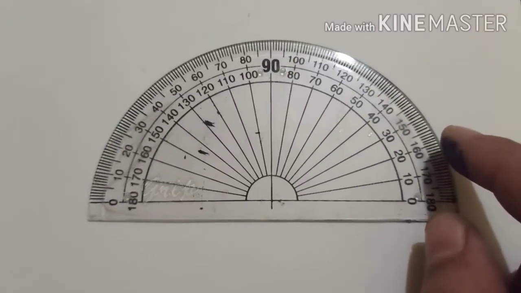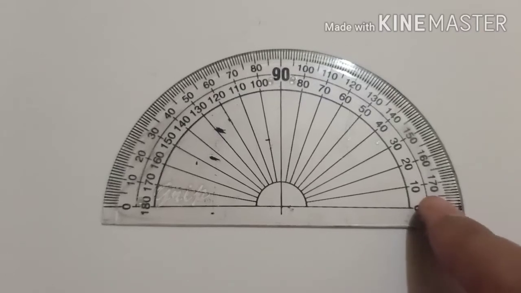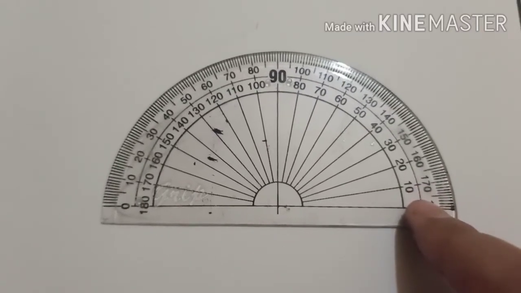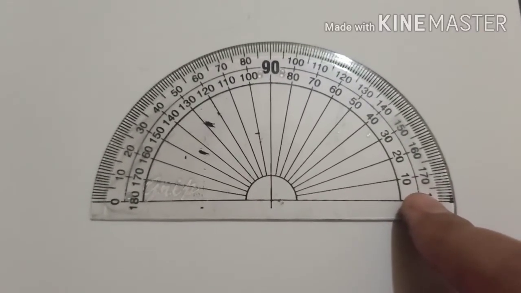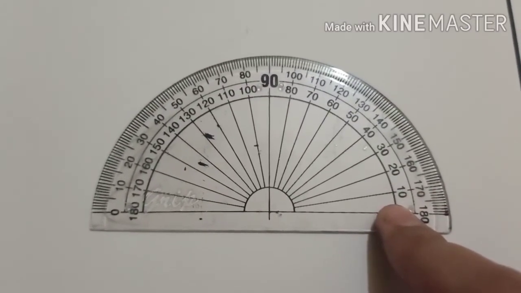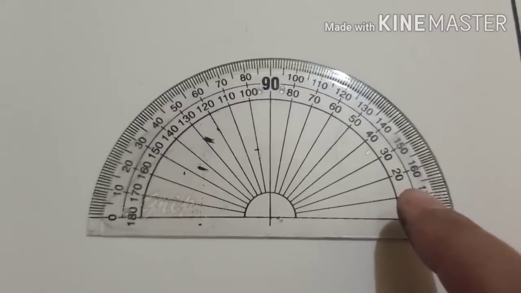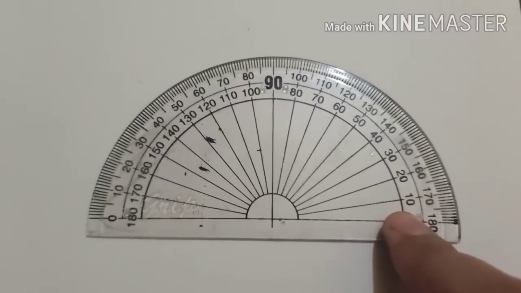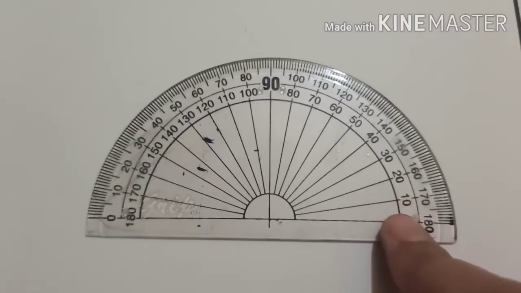Yes, dear students, can you identify which instrument is this? You can find it in your geometry box, right? So what do we call this? Yes, it is a protractor. Our next topic is protractor.